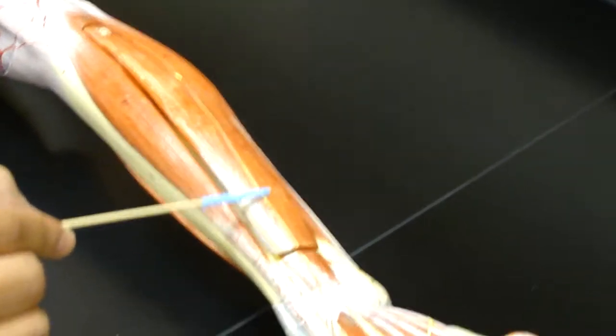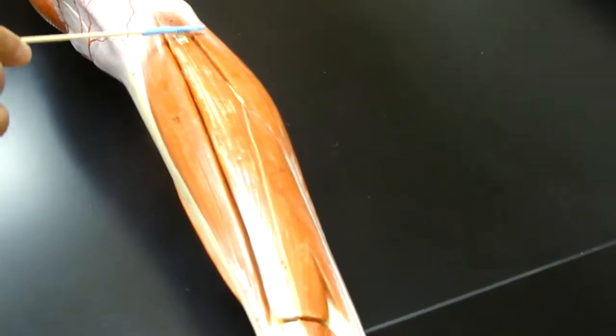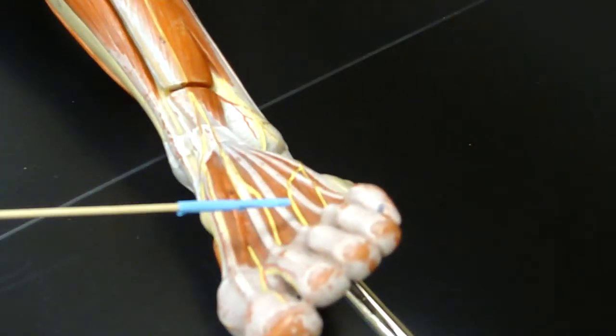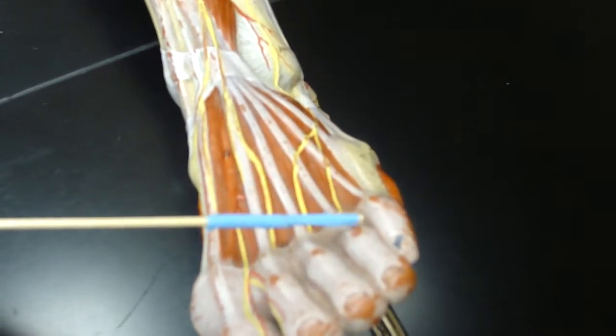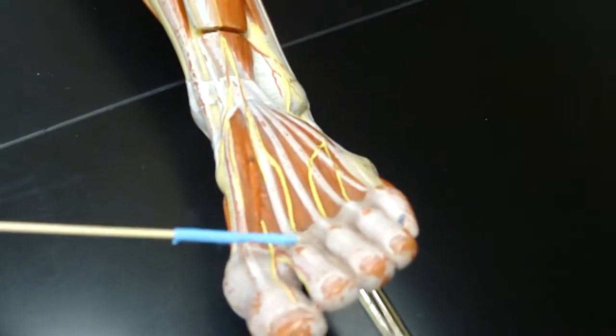The extensor digitorum longus begins on the tibia and the fibula, and will insert into the middle phalanx of the digits there. As it pulls, it also causes these digits to extend upward.